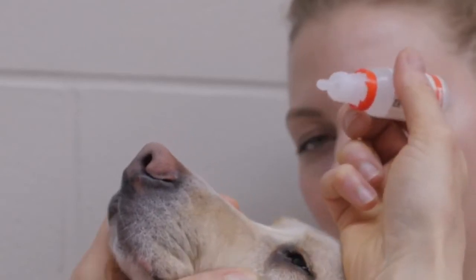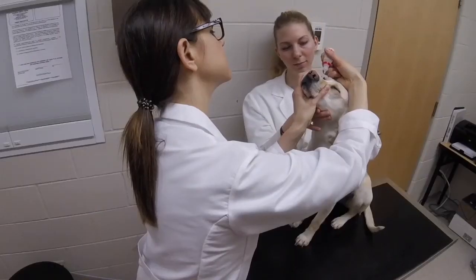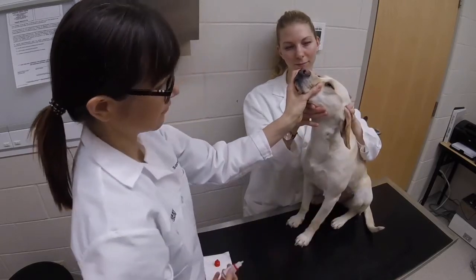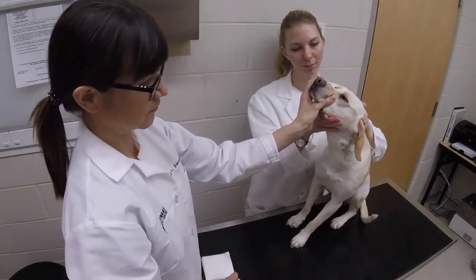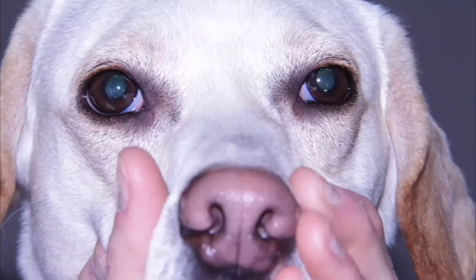One drop of mydriatic is placed on the cornea of each eye, and after approximately 20 minutes, the pupils should be sufficiently dilated for intraocular examination. While awaiting mydriasis to occur, the orbit, adnexa, and anterior segment can be evaluated.